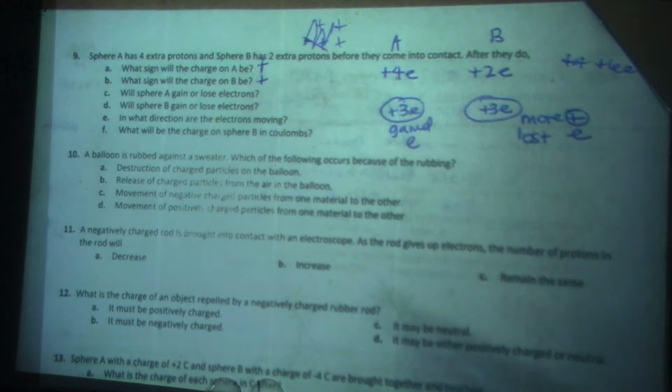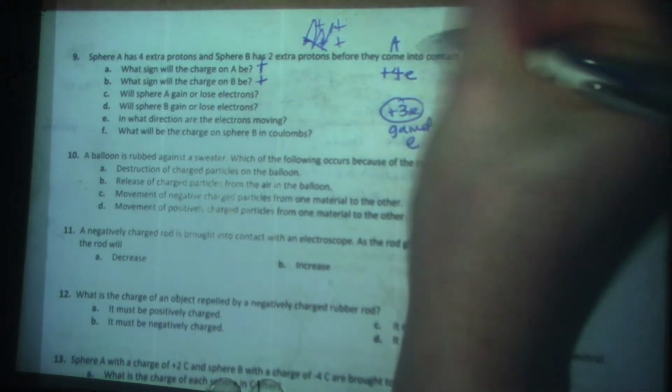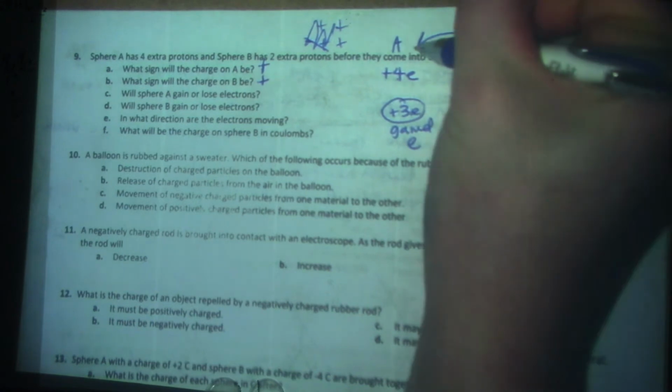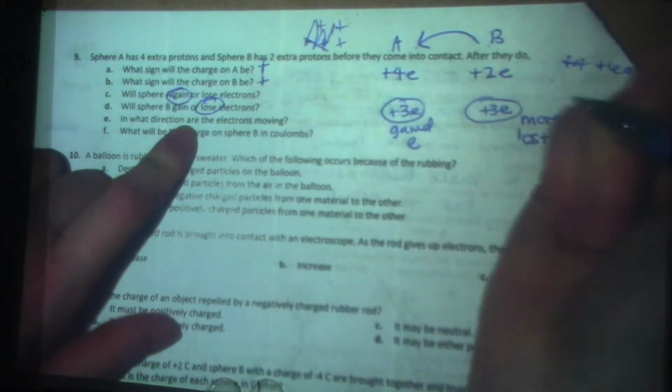And if this one is losing electrons and this one is gaining, it means they're going from this one to here, because one loses and one gains. So it moves from B to A. You should have said that A gains, B loses, so that means it's moving from B to sphere A.